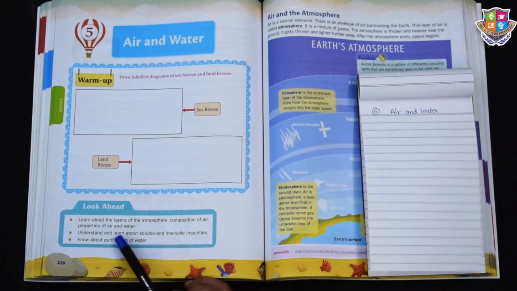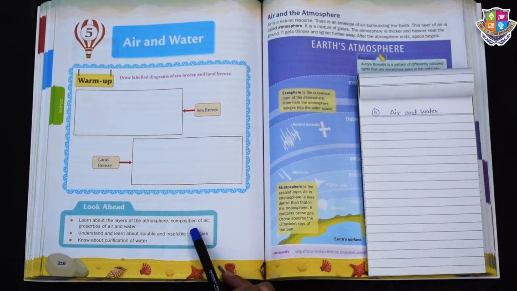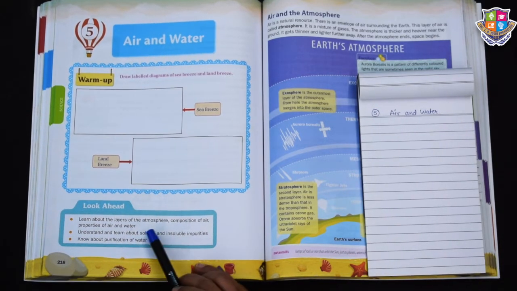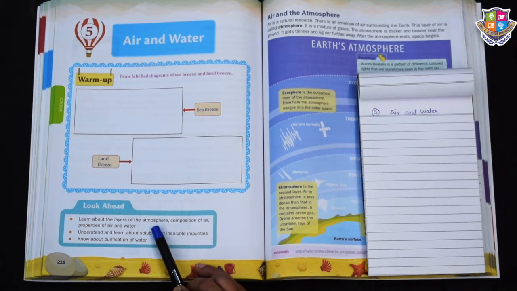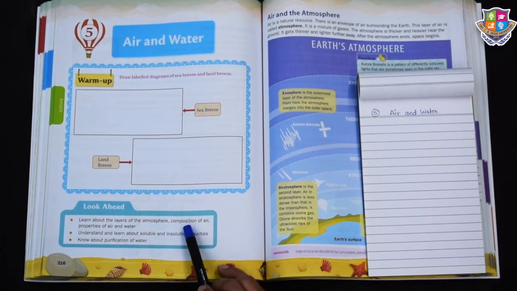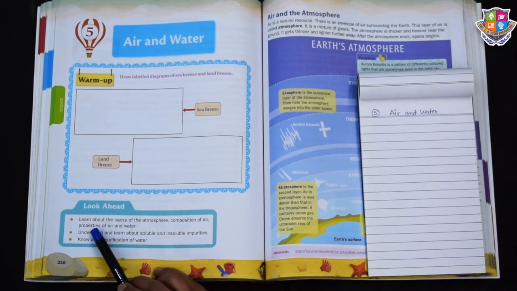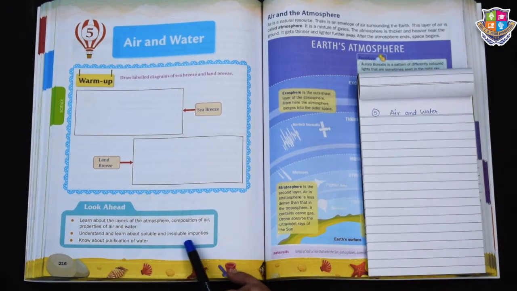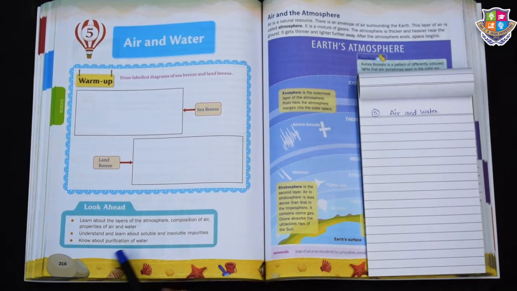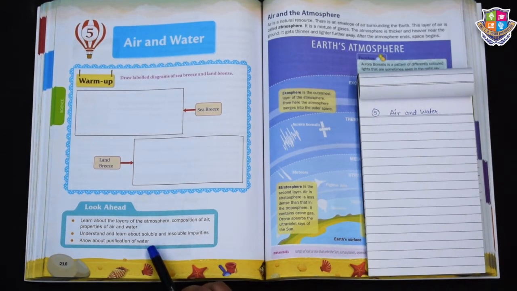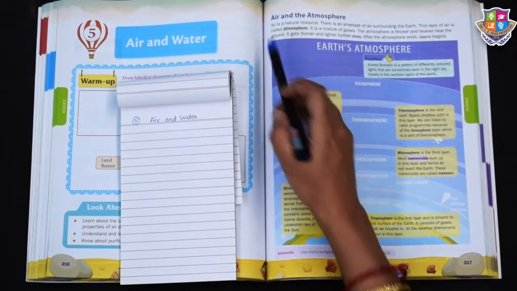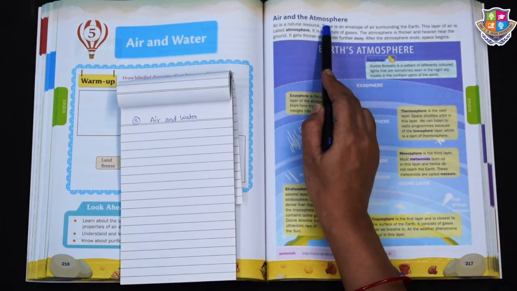Now look ahead. Learn about the layers of the atmosphere, composition of air, properties of air and water. So children, in this chapter, we will study what our atmosphere's layers are, what its composition actually is, and what the properties of air and water are. So we are sustaining on this planet. Understand and learn about soluble and insoluble impurities. Know about purification of water, how we can purify it, or how we can convert impure water into pure water.